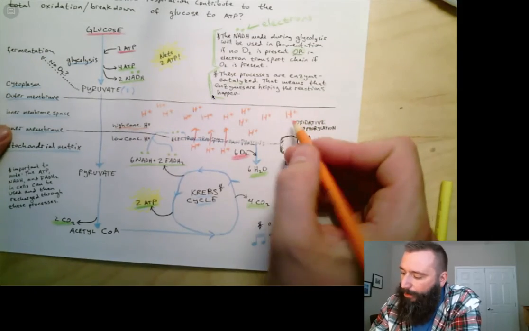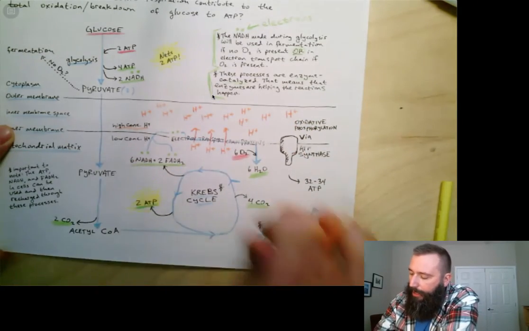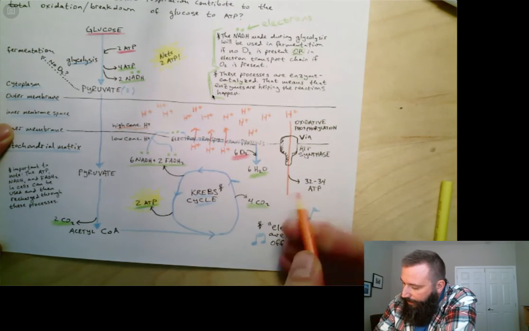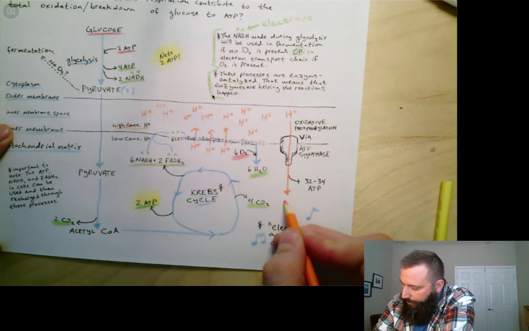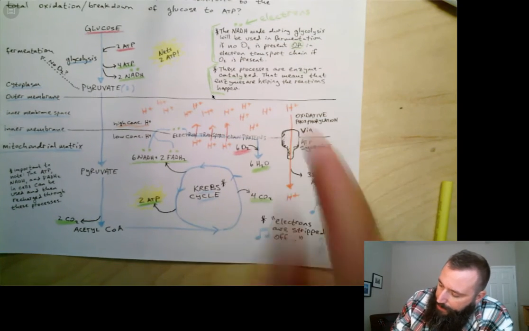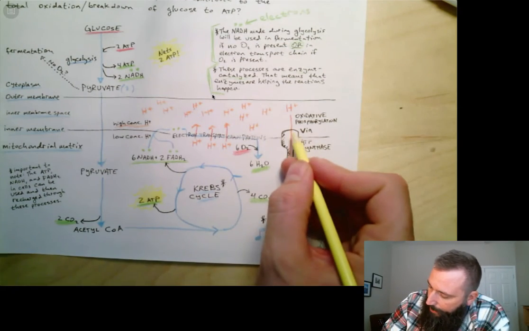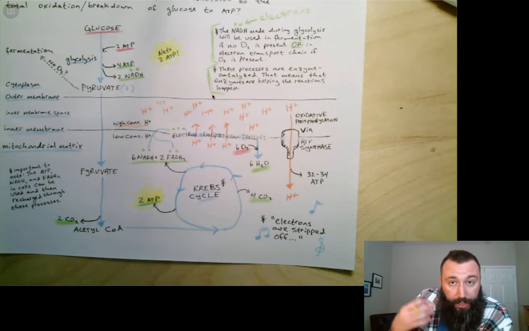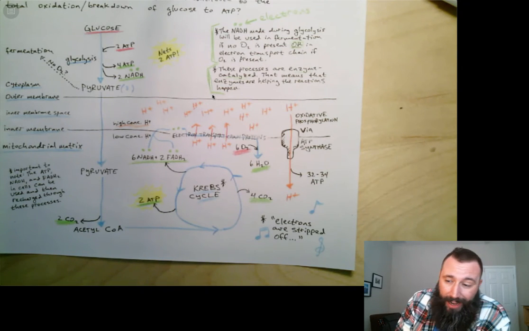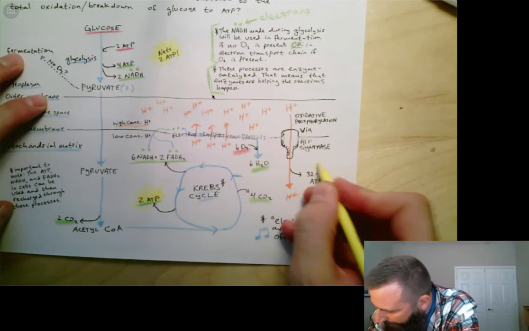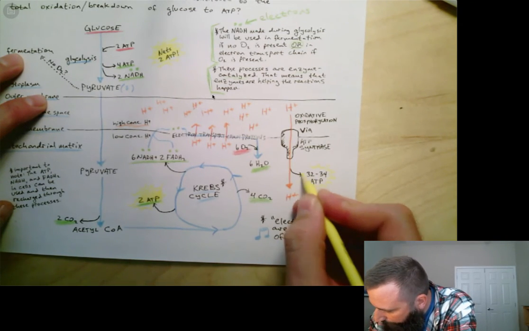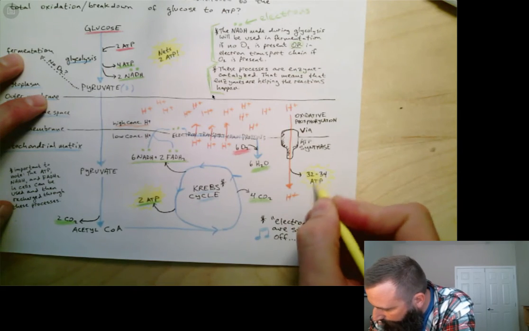The only way that they're able to move back into the matrix is through this ATP synthase protein embedded within the inner membrane. So let's draw that arrow of the H+ moving through ATP synthase. ATP synthase is a protein that is able to harness the kinetic energy, the movement of the H+ ions, and then attach a phosphate group to create ATP. In fact, the big bulk of our ATP is being produced here during this process, upwards of 32 to 34 ATP molecules.